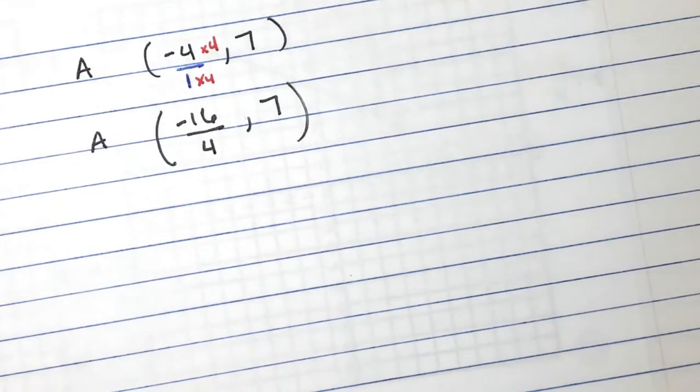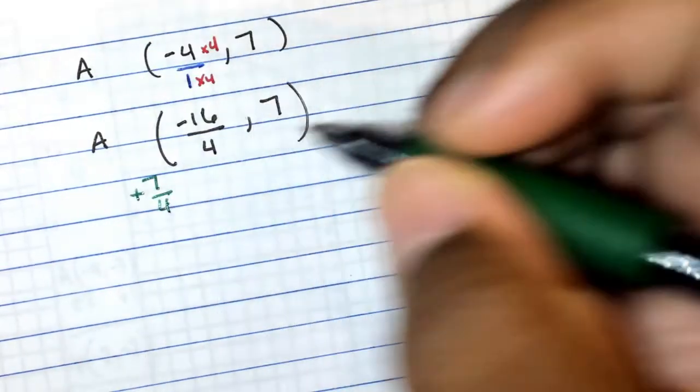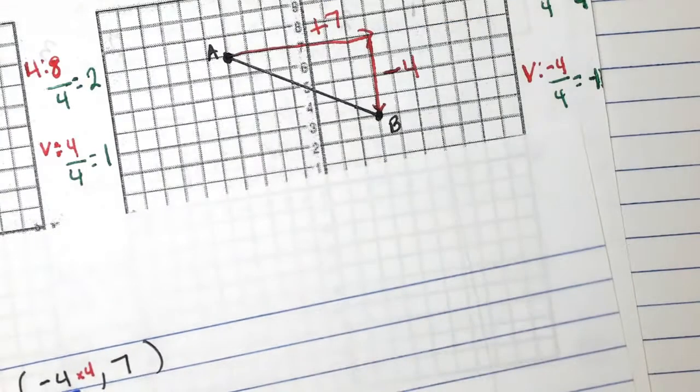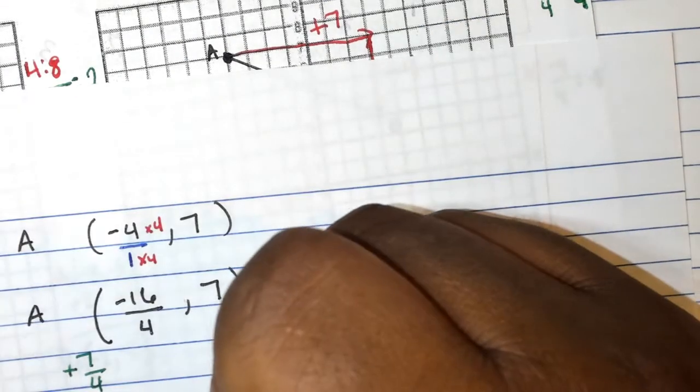Now that I did that, I can do my partitions. And they asked me for 3 partitions. But they want me to split this 3 to 1. So I'm taking that 7 over 4. That's positive. I'm adding 7 over 4 to this side. On this side, it was a -1. So I'm just going to subtract 1.